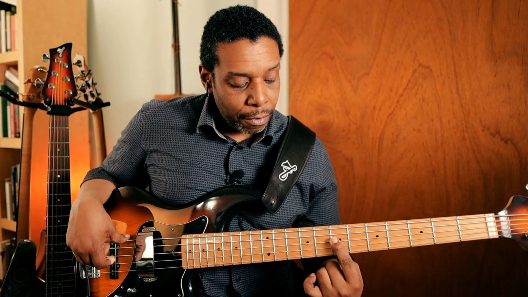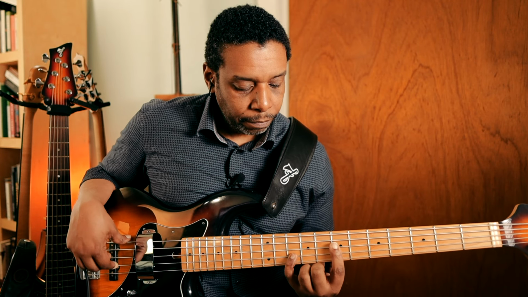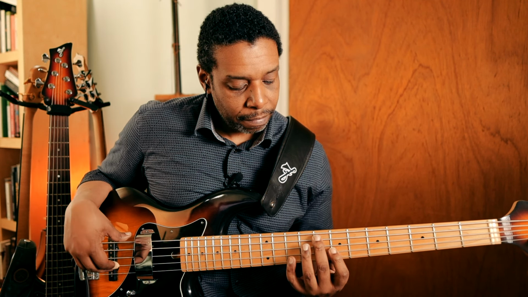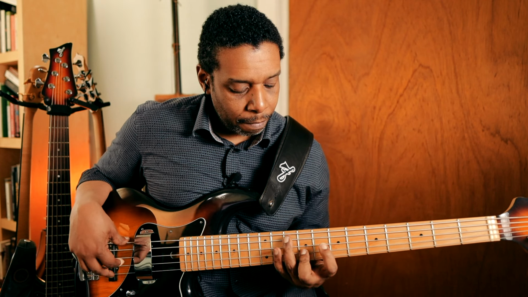So that second pattern, you can see I'm playing the third with my first finger, and then that next octave or the next interval with my little finger. So remember the shapes. That's the shape of a minor sixth. That's the shape of a major sixth. I can just play the shapes moving up the scale, which sounds really beautiful.